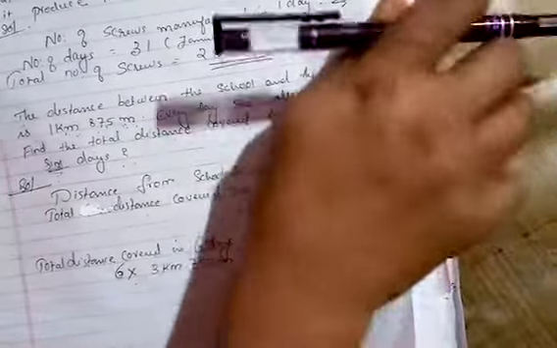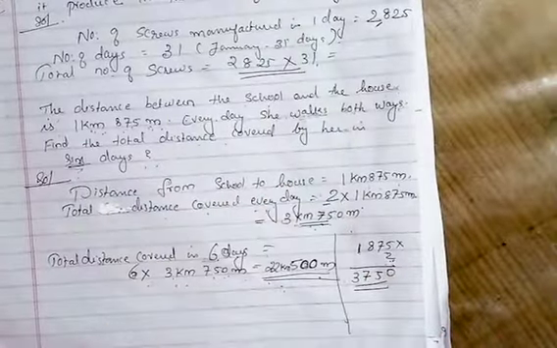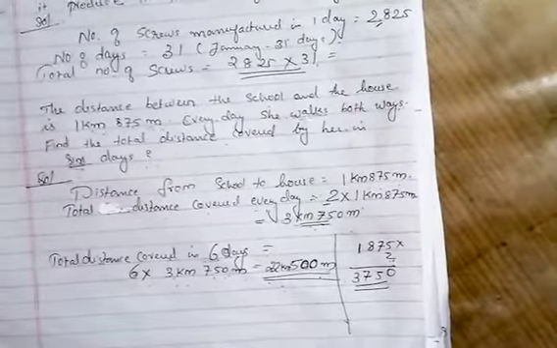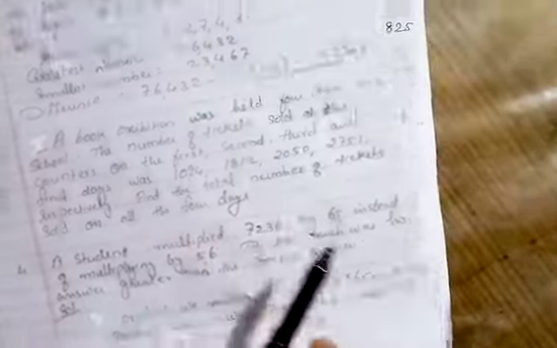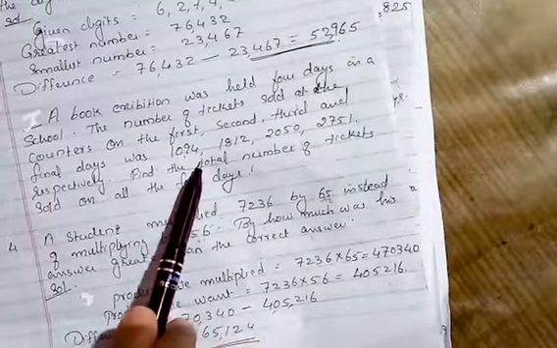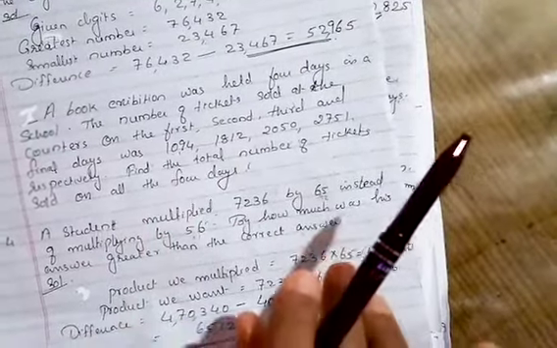Understand? Try the homework. First one here. The second one here. Try to do these homeworks yourself. Okay. Thank you.